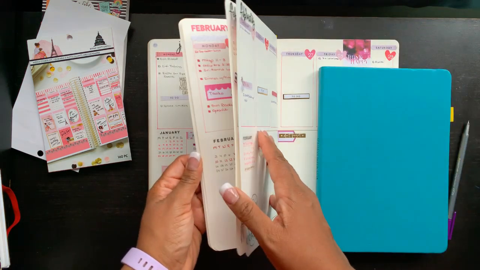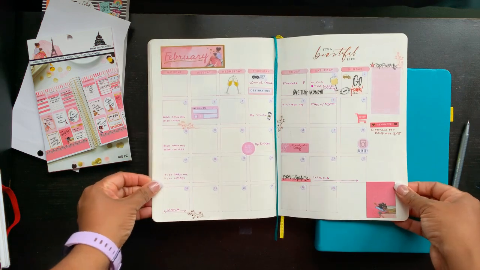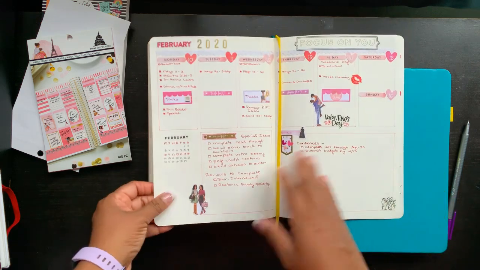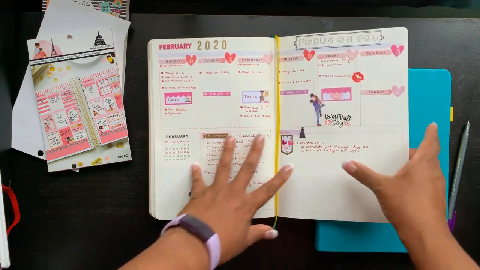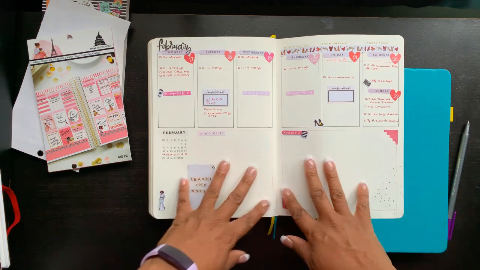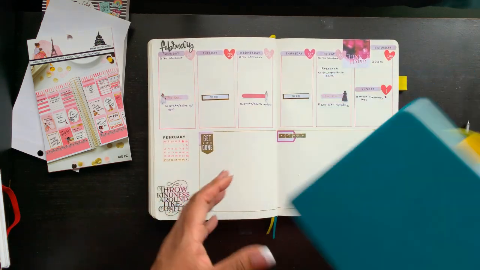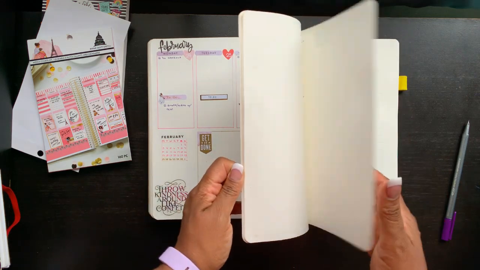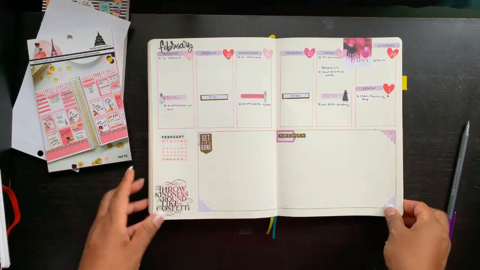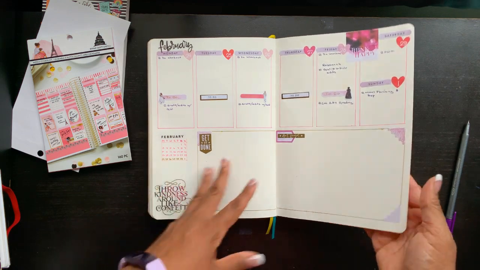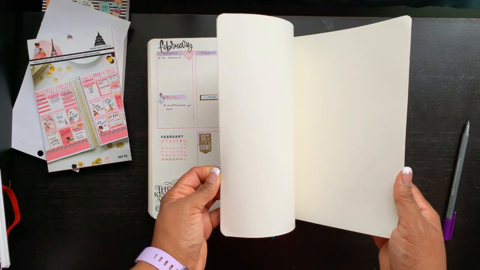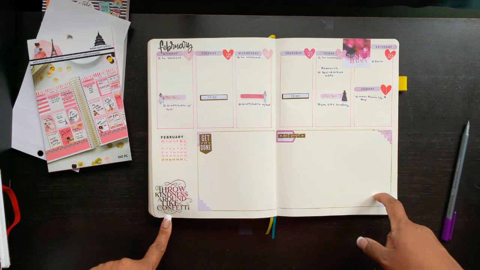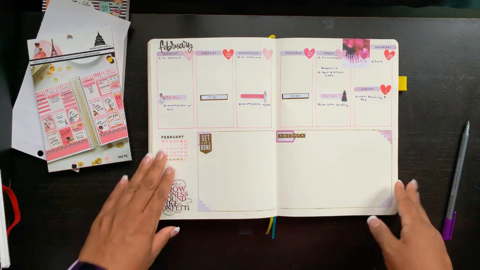So this was the layout for the month of February. I went ahead and did weeklies and left the big note space to be able to take notes. And then this is the last one for the last week in February. And then I'll have these last blank pages at the end of the planner to be able to take my research notes, conference notes, whatever, for the month of February. I'll be able to finish it out.